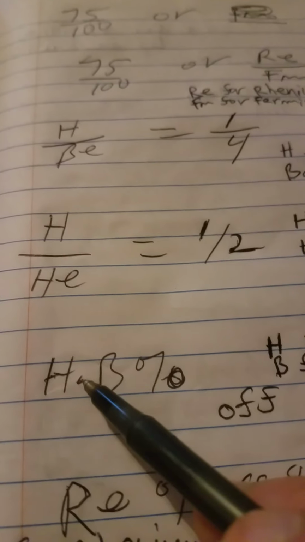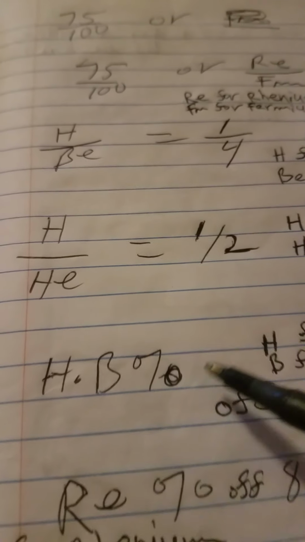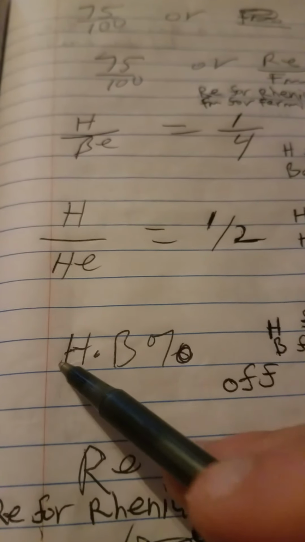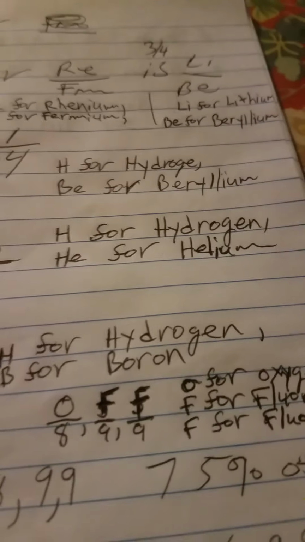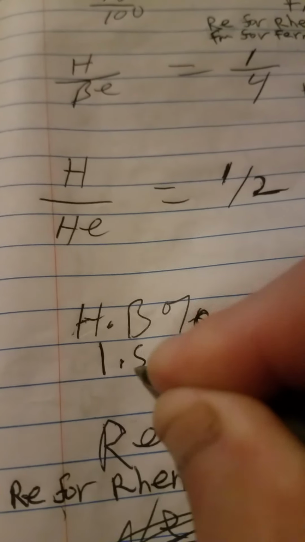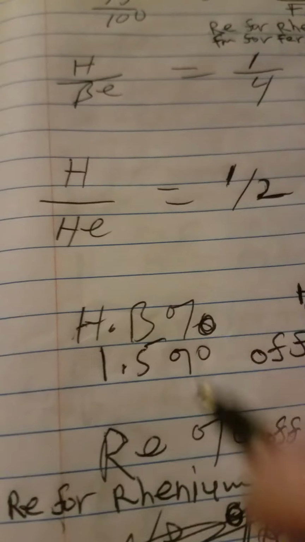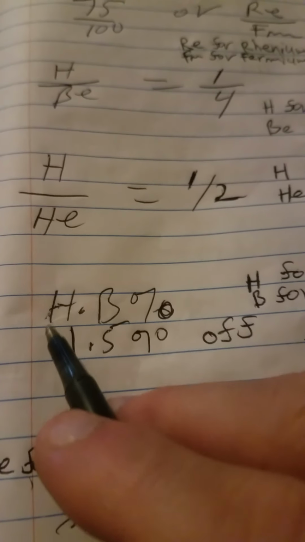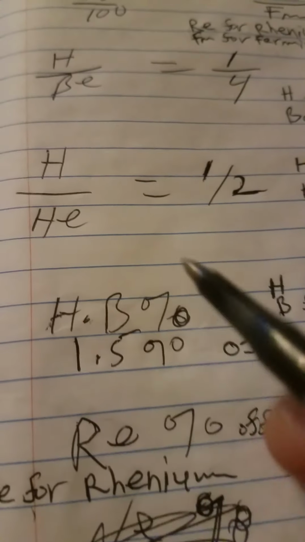Now, how about capital H, decimal, capital B, and the percentage sign? You know that's 1, and you know this is 5. So we have 1.5%. One for hydrogen, decimal, and B, 5 for boron.